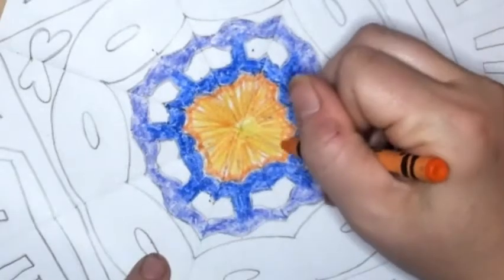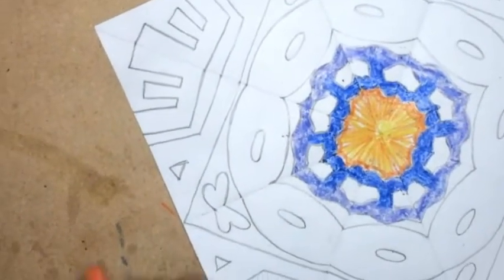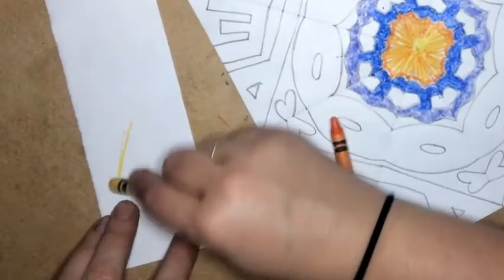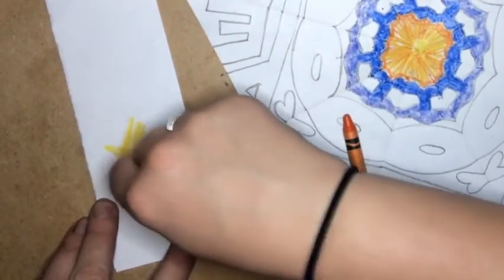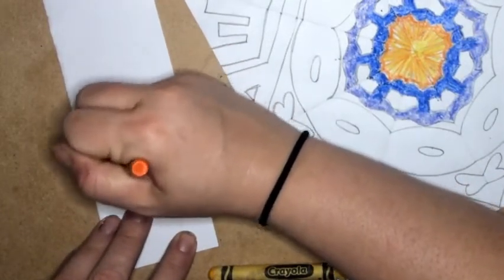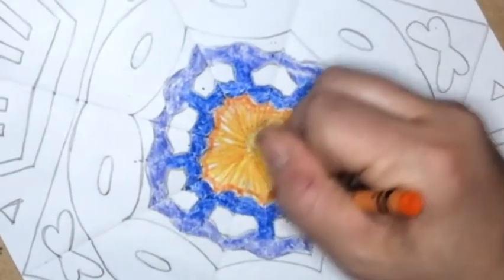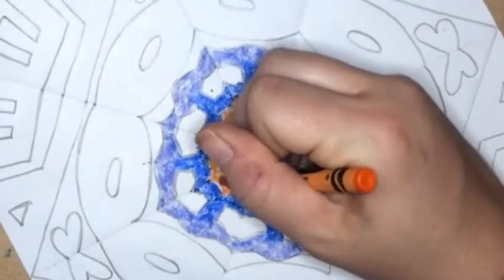And again, this is me experimenting and kind of playing with color. Anytime you're not sure, you can always test something out on here and see how it turns out. And if you don't like it, then that's how you realize that you don't want to do it. So I, again, kind of just coming around now.